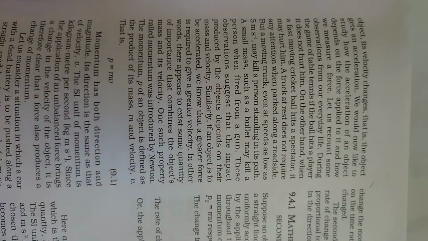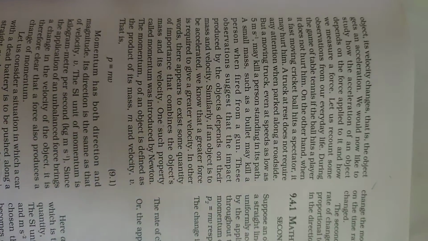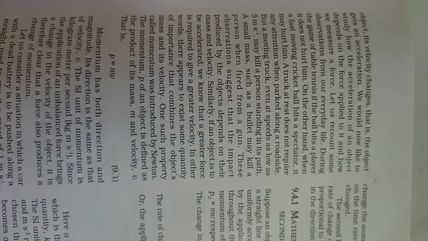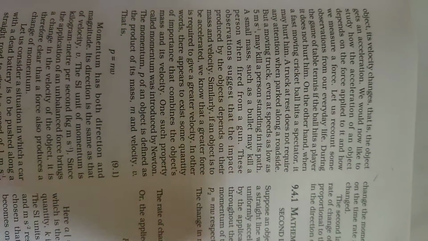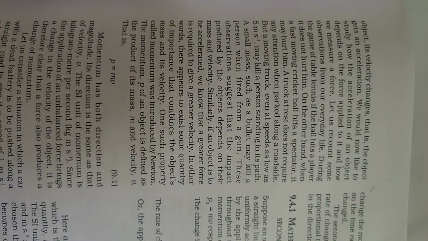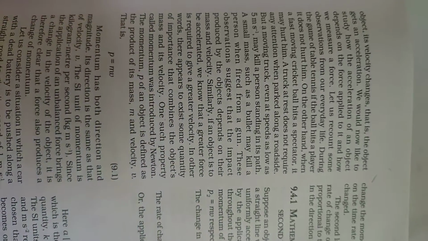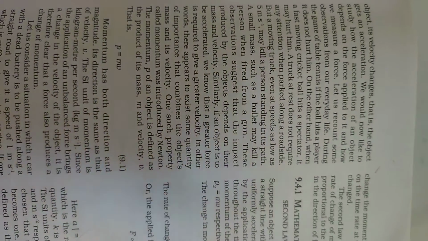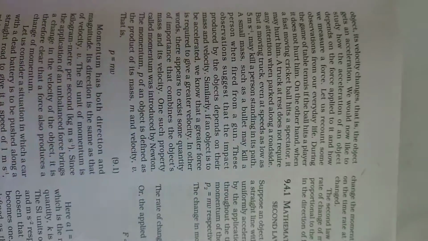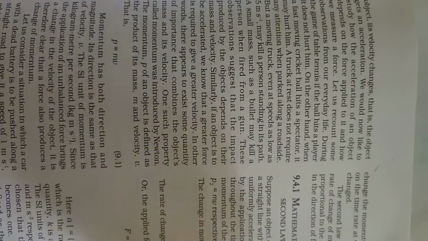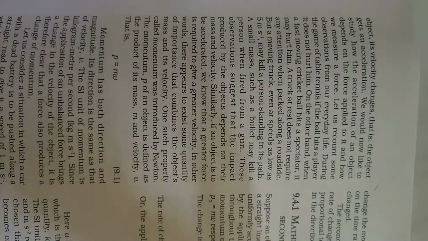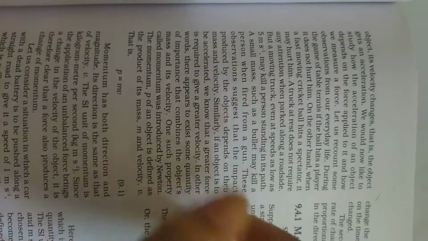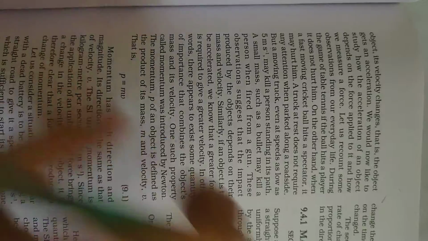If you think of cotton with the same velocity and the same mass, it will hit you less. But if you think of a bullet, it will hit you more. That means there is some kind of relationship between the mass of that object and the velocity of the object, and that is now given a new term, momentum. What is momentum? Momentum equals mass into velocity.